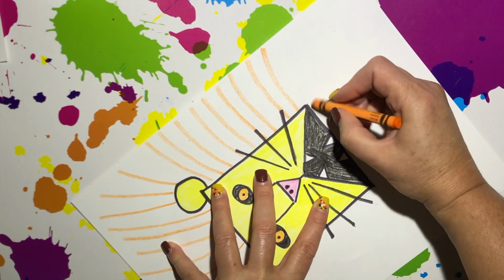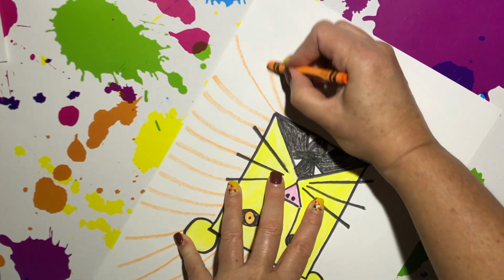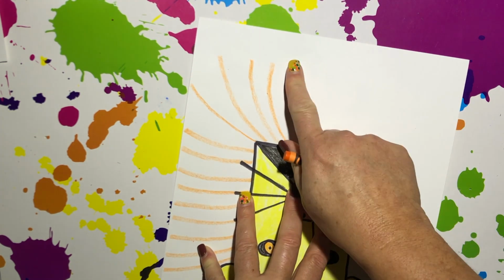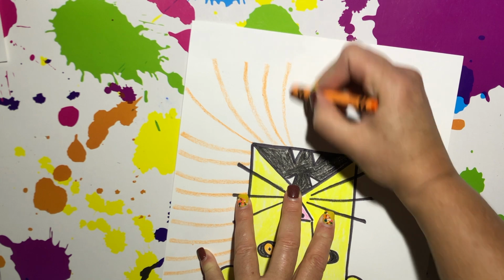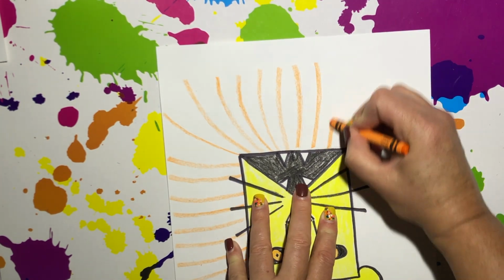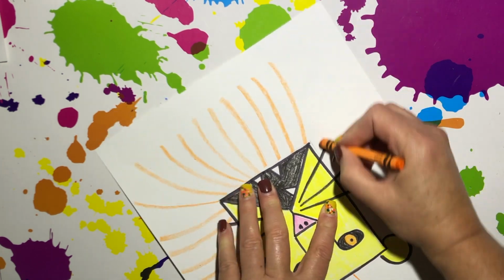It's really important that I turn my paper. I'm not going to go all the way to the bottom in case I want to sign my name. So I'm turning my paper.